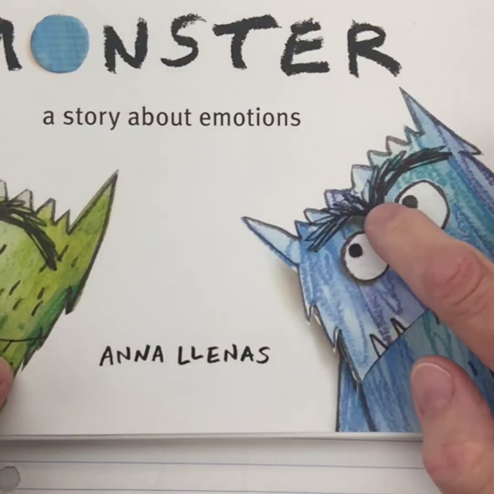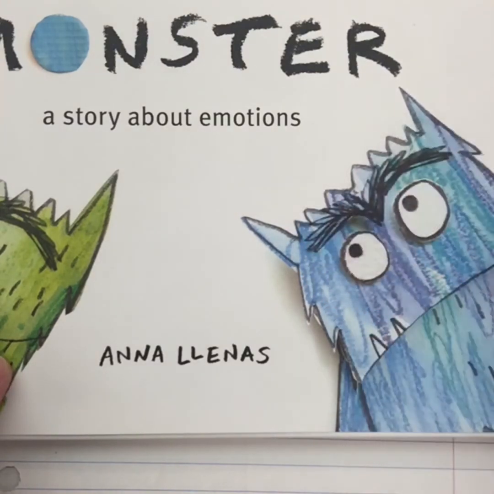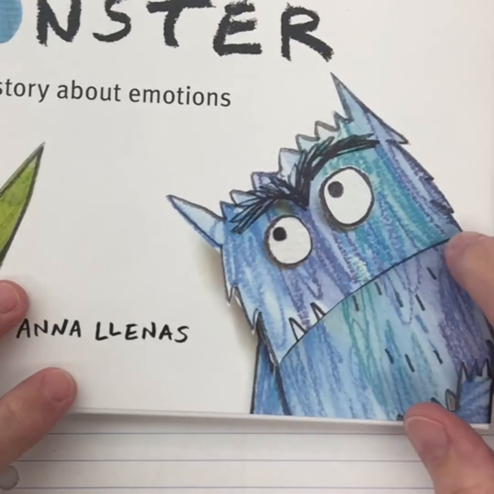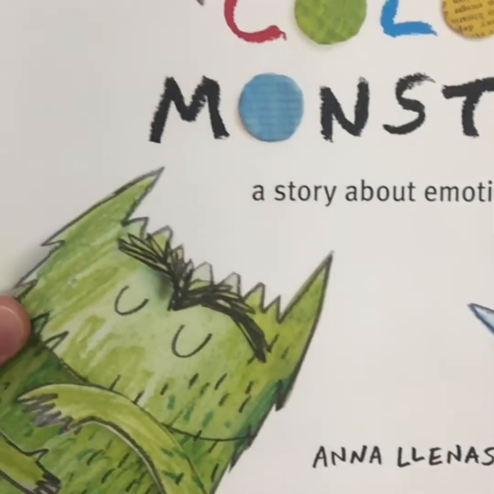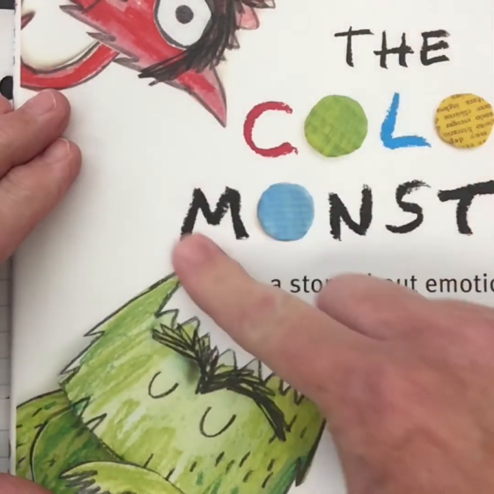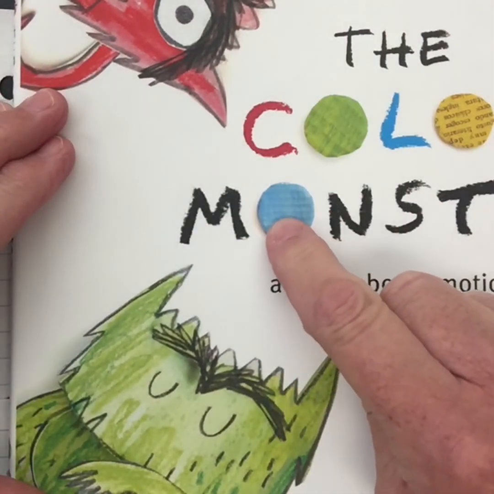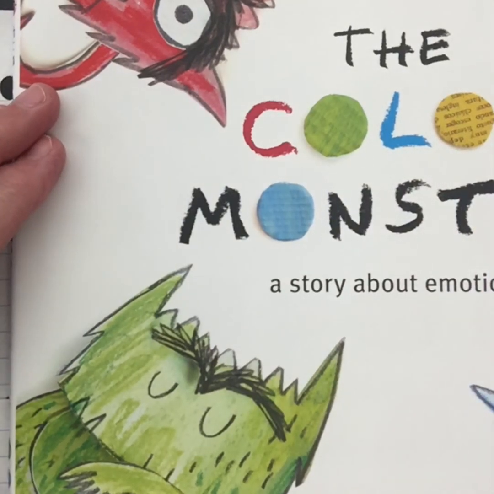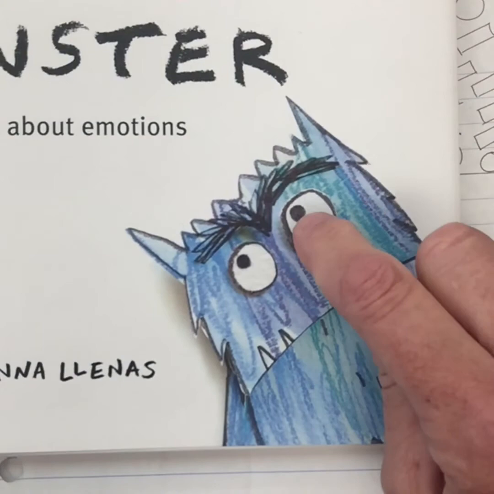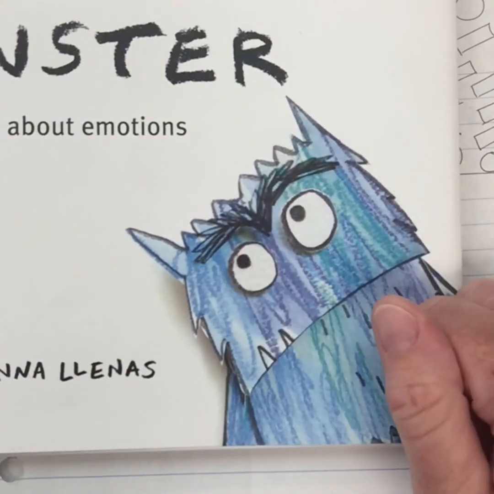You can see scratchy lines, zigzag lines, a bit of a curved line just on the cover of Color Monster. And let's look quickly at the title. You can find shapes made from lines in the title. You can see some of those same shapes on Color Monster.